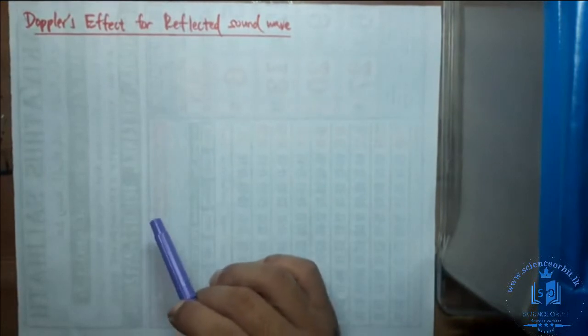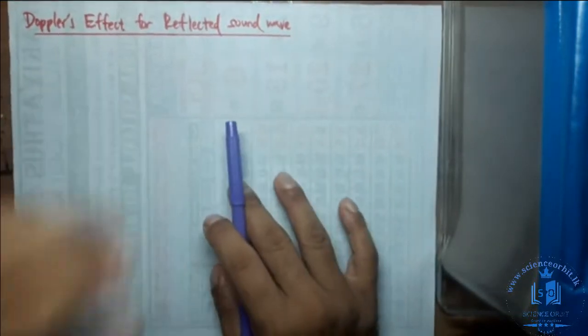We were discussing the speed gun that policemen carry in their hand, so why don't we discuss how Doppler's effect is involved there. This is Doppler's effect for reflected sound waves. It's not just for that speed gun scenario. We are going to derive a common equation for whenever a sound is reflected. I'll take that as the example.